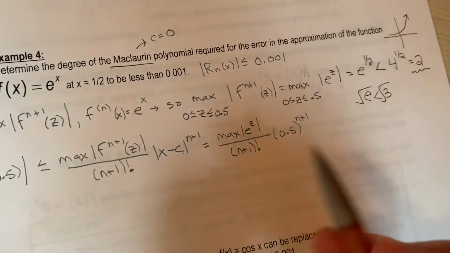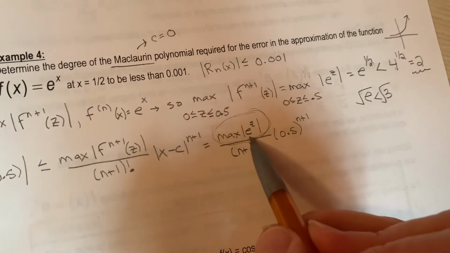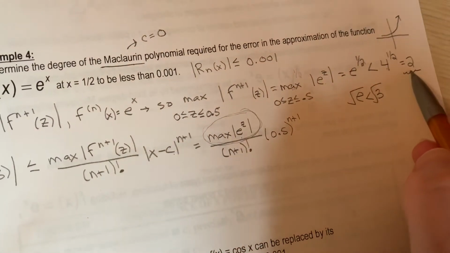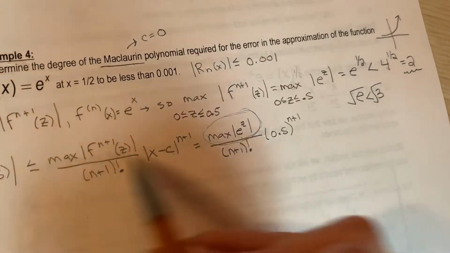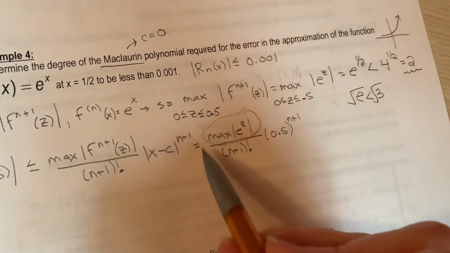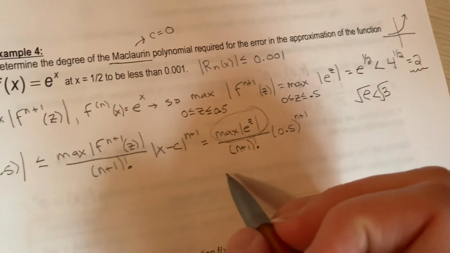Now, if you think about this, what did we just say is true about all of this? We said it's going to be less than, or all of this is equal to 2. So remember, we're thinking less than here. So I can go ahead and rewrite this, and this is the less than or equal to that I'm carrying over here.